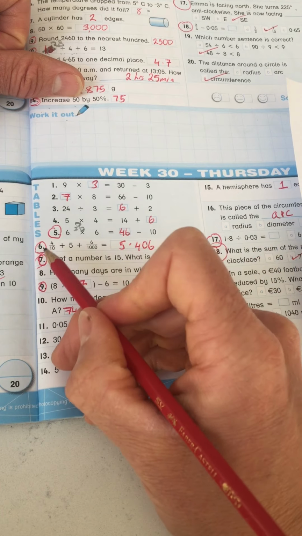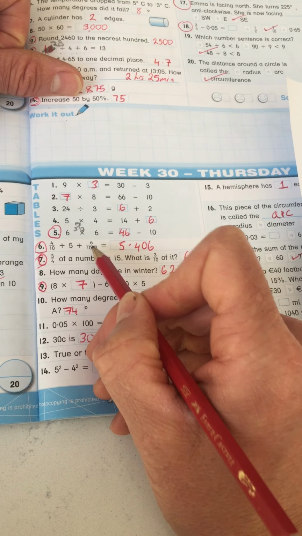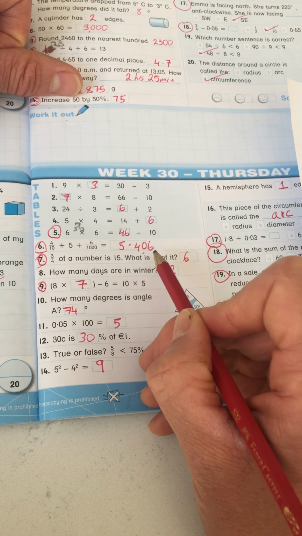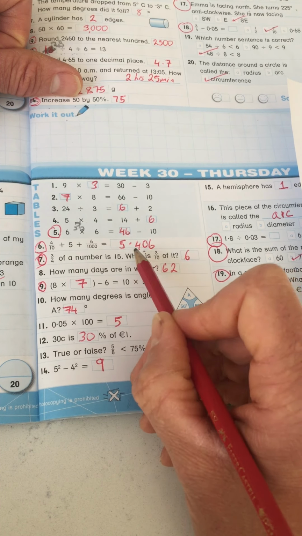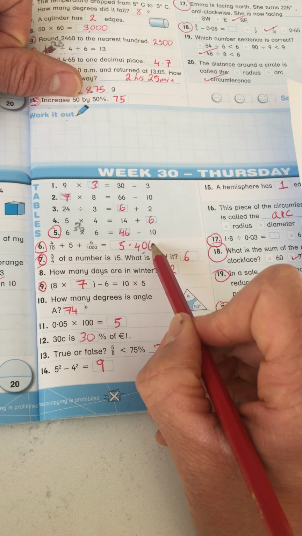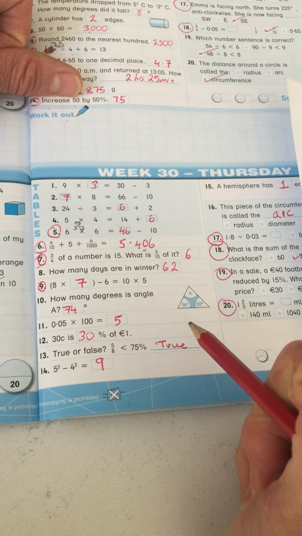Number 6. 4/10 plus 5 plus 6 thousandths is equal to 5.406. Don't get caught there. There's no hundredth, so we have nothing in the hundredth, but we have a 6 in the thousandth position.